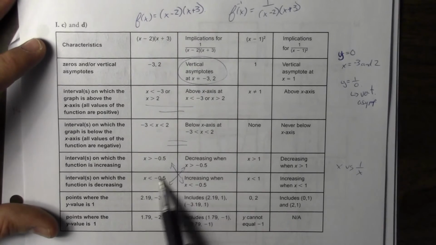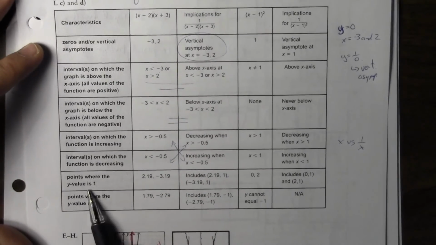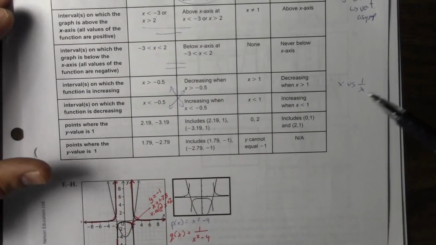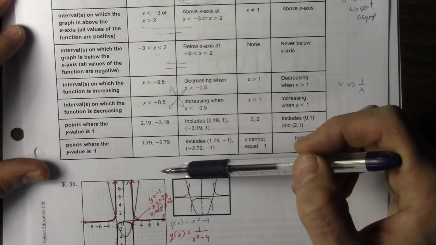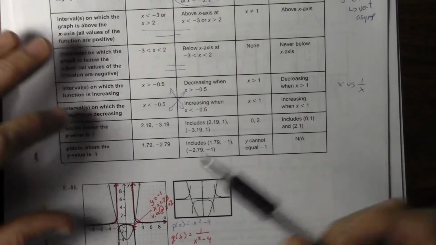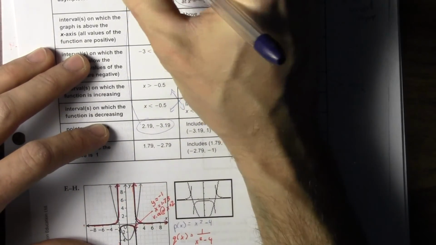All right, so those are opposite, and those are our intervals from the graph. Finally, points where the value of y is 1. To get these values now, you need to sub in the value of y equals 1 into the original function, and then solve for x. Okay, that's where these values come from. They sub into here, y is equal to 1.